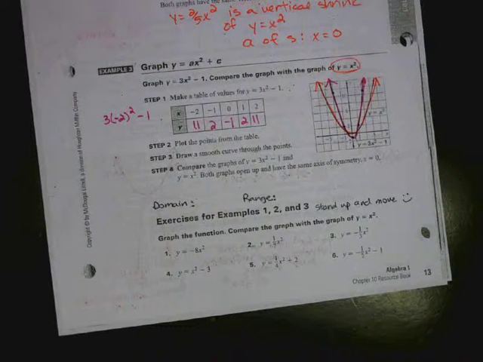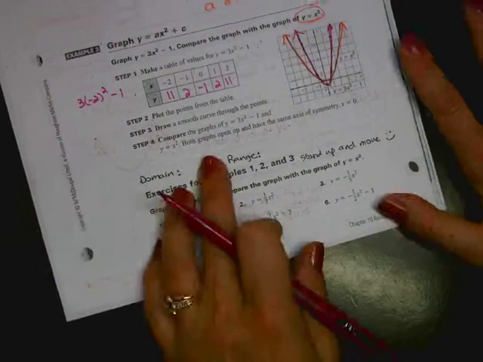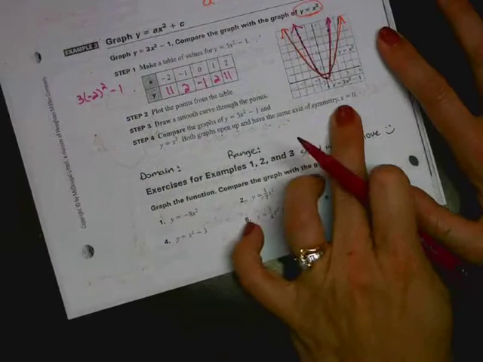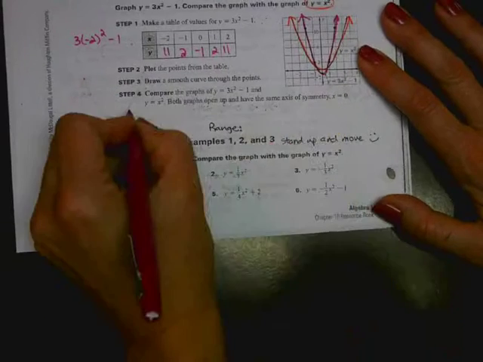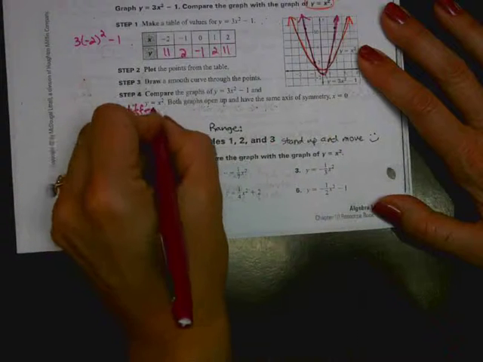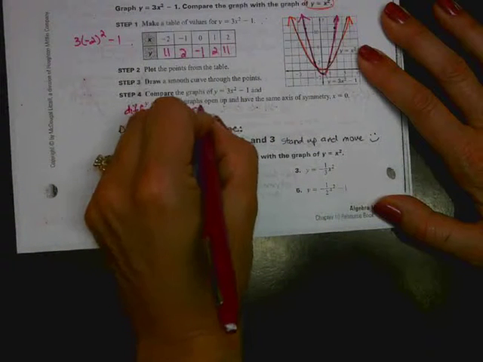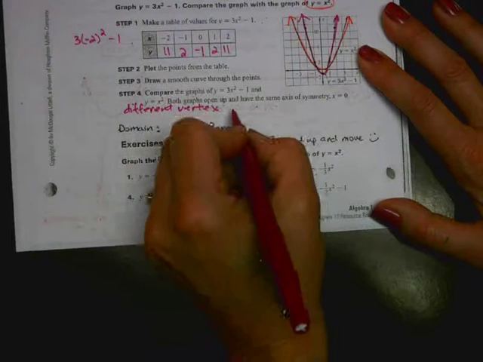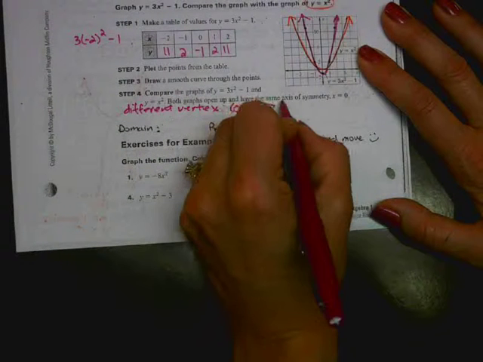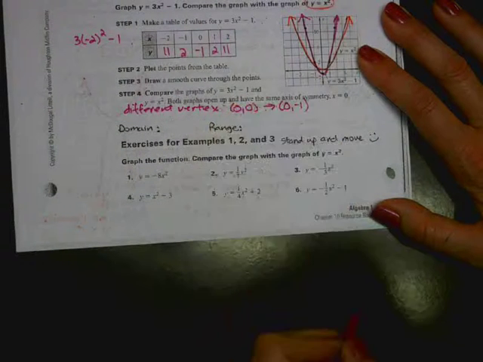Okay? So let's use words for that. Stretch and slid. Both graphs open up and have the same axis of symmetry. They have a different vertex. It went from 0, 0 to 0, negative 1.